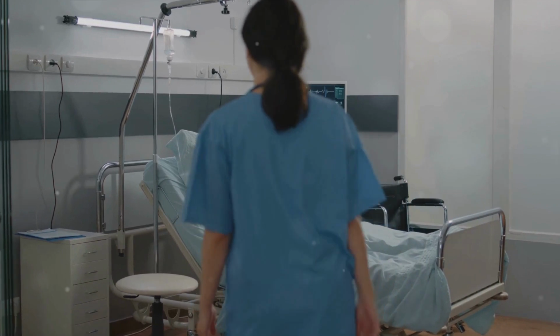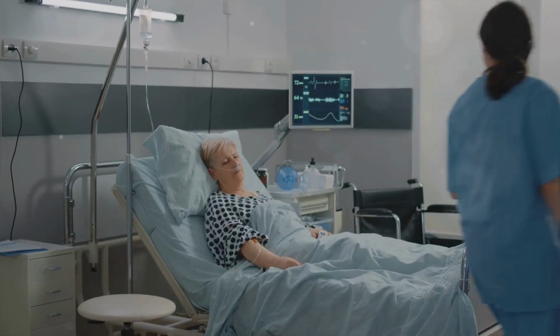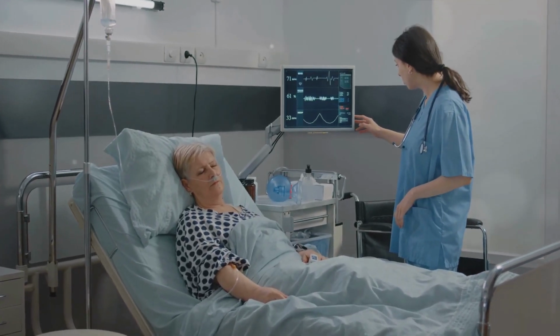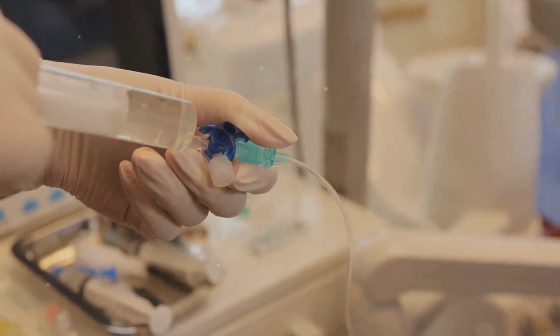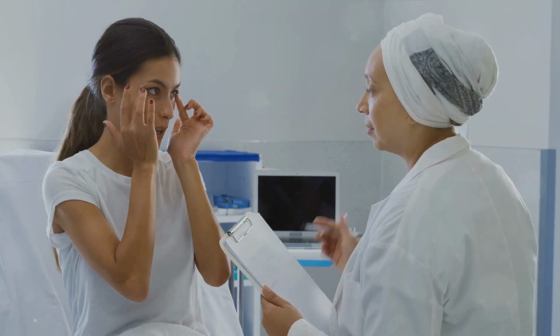During the procedure, anesthesiologists or nurse anesthetists continually monitor the patient's vital signs. These include heart rate, blood pressure, oxygen levels, and body temperature. They adjust the anesthesia dosage accordingly, ensuring the patient experiences the right level of unconsciousness, pain relief, and immobility.